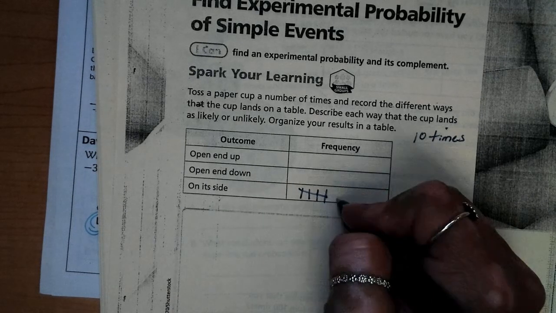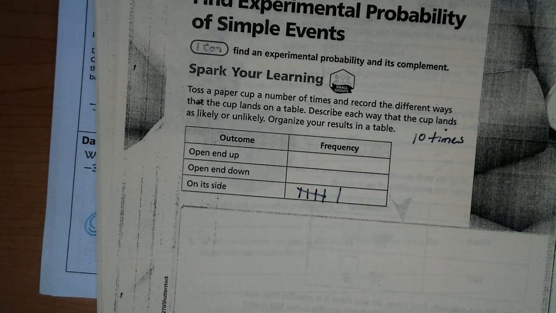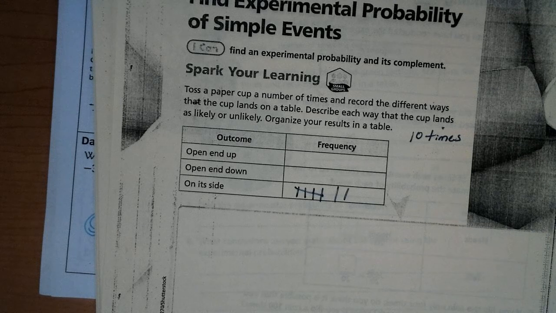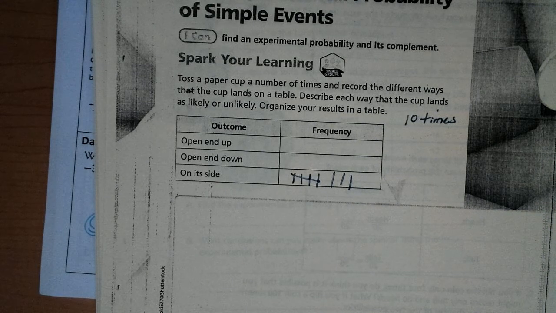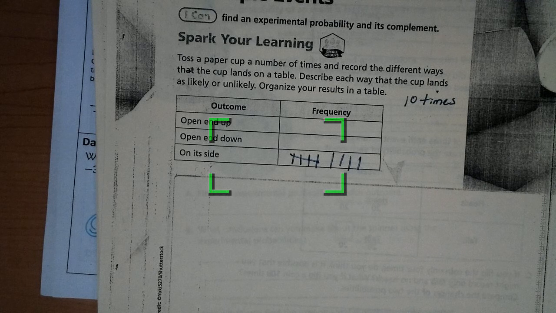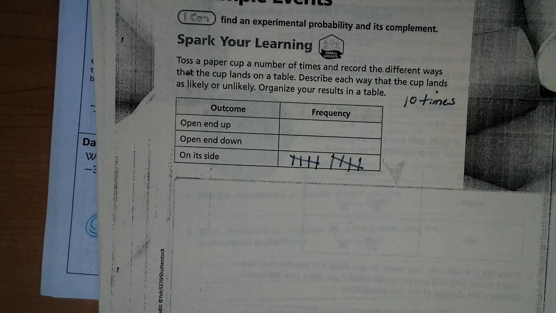Nope, still on the side. Yep, on the side. Nope, on the side again. I think we're going to end up with all on the side. Imagine the last one is like on the side. Nope. All right, and we got one more. Oh, almost. All right, so 10 on the side.